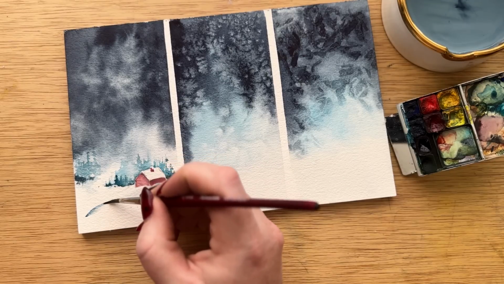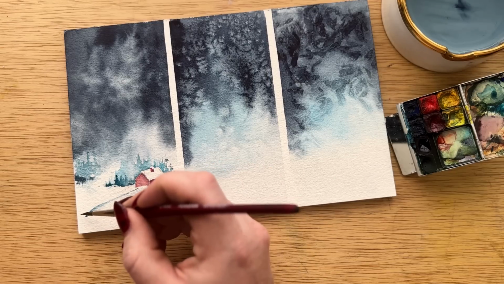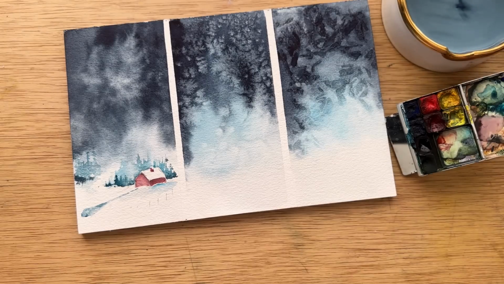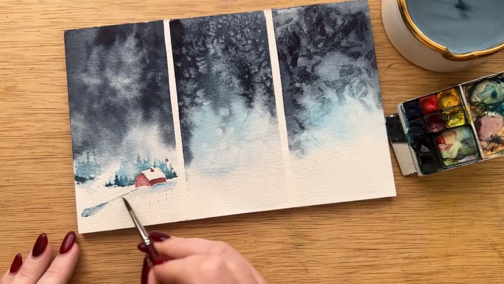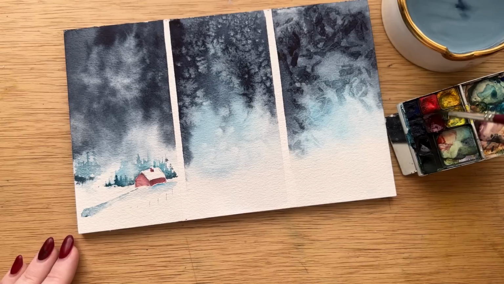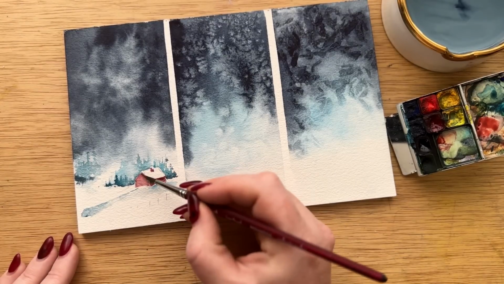I'm always looking for a way to create movement in my pieces, and so a path from the cabin out into the middle of the landscape is a great way to do that. Just make sure that it's really, really thin the closer it gets to the cabin because that's the farthest point away from us. And then as the path comes closer to the edge of the paper, it gets a little bit wider so that you have the right perspective.